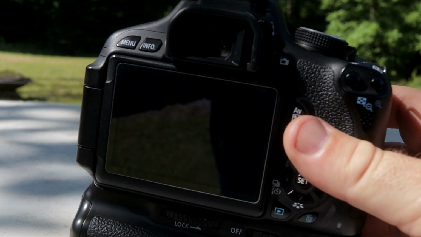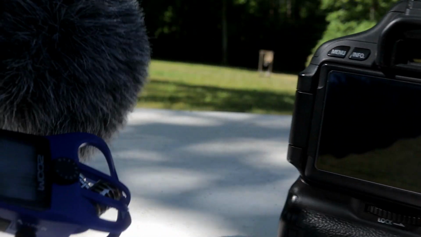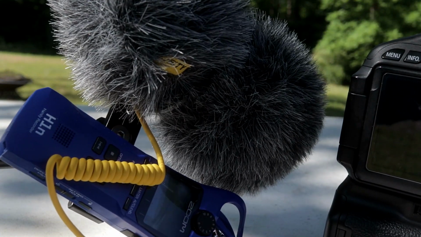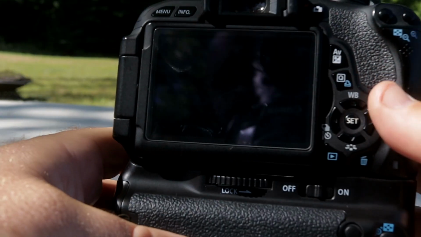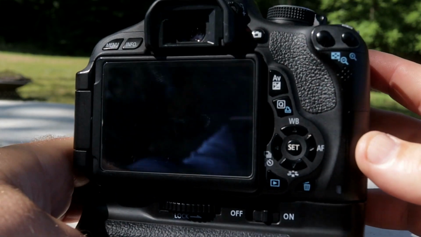And then for audio, I've been getting away from recording audio in camera, and I'm using my Zoom recorder and a little Deity shotgun mic. I just get a little bit better audio quality out of that.